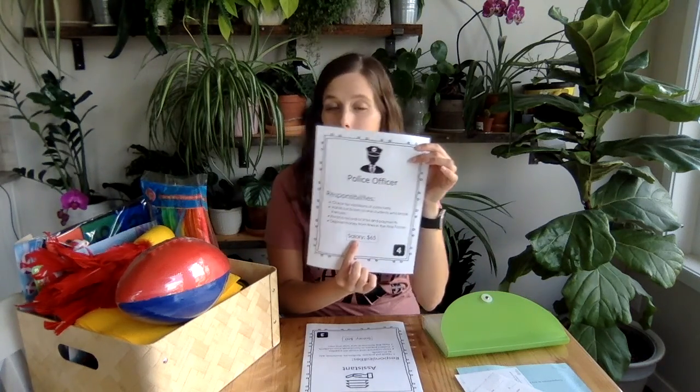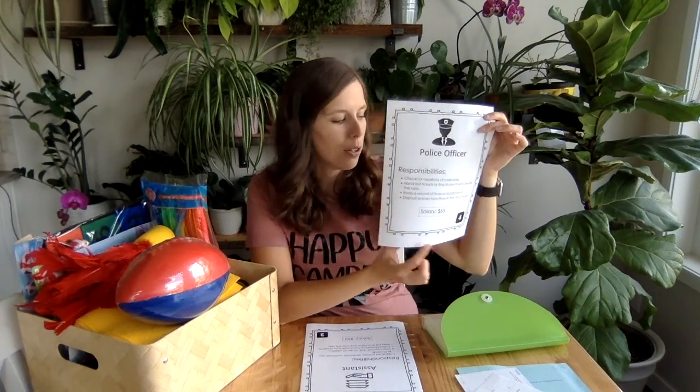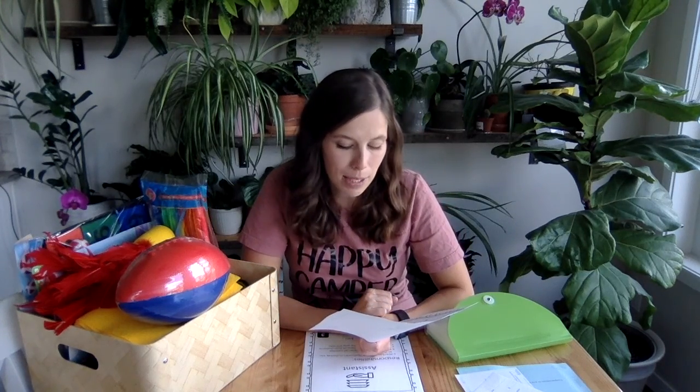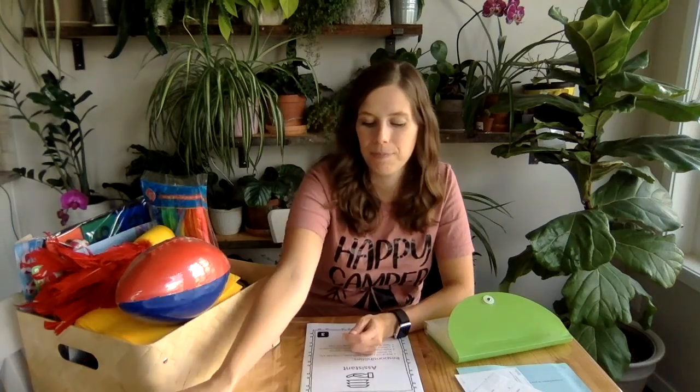I have a police officer. Police officer is my second most prestigious position. It's $65 a month, and 4 kids are chosen as my police officers. Basically, they are watching to see if any students are violating any of the rules. They hand out fines to students under my guidance, and they keep a record of fines and payments, and then they deposit any sort of money that they've received from the fines. They deposit it to the teacher. Then I have a classroom assistant.